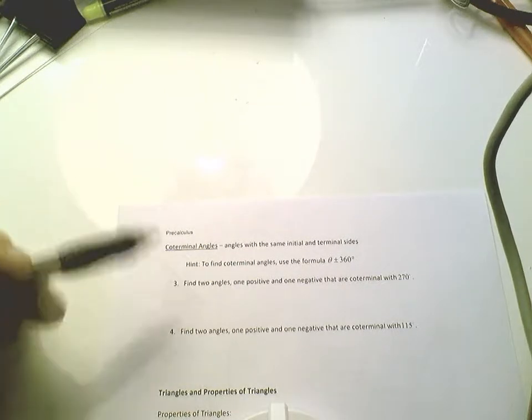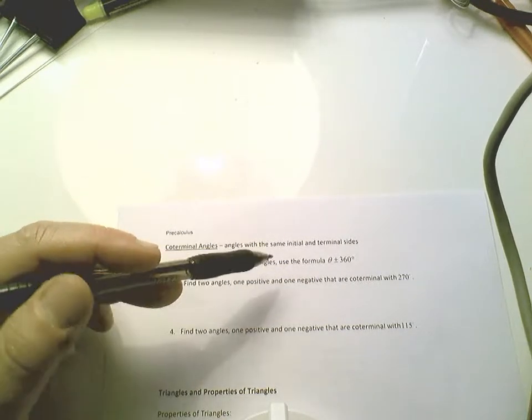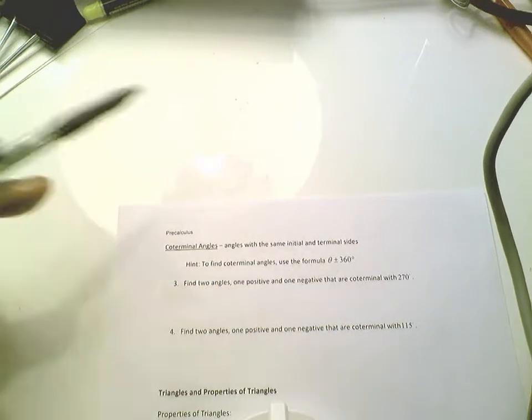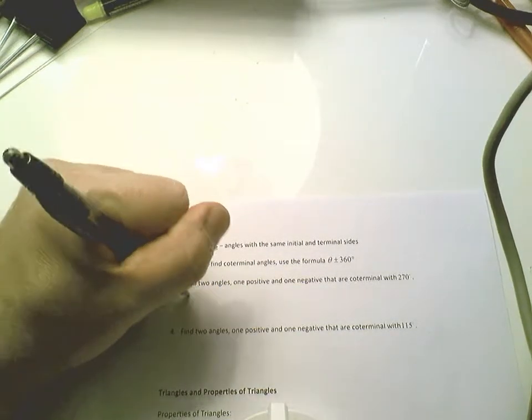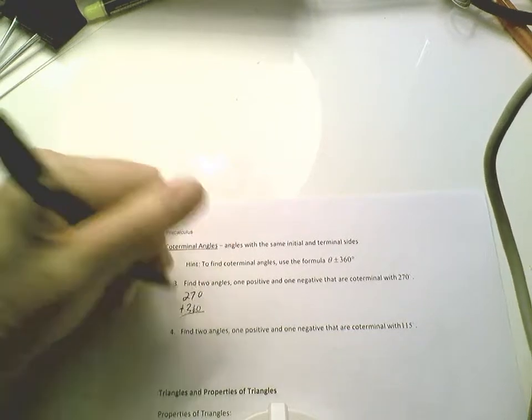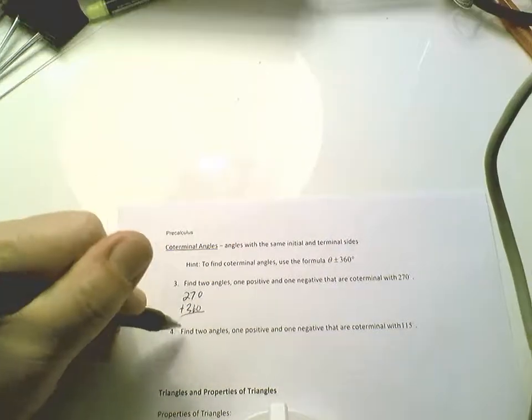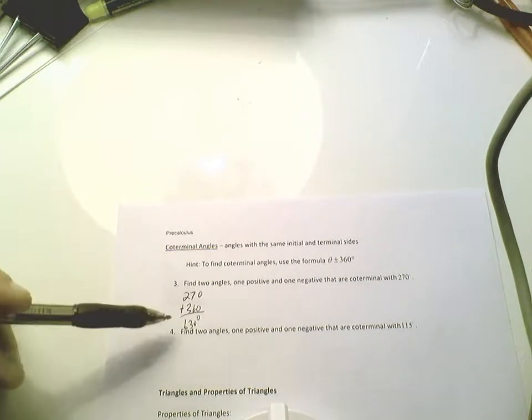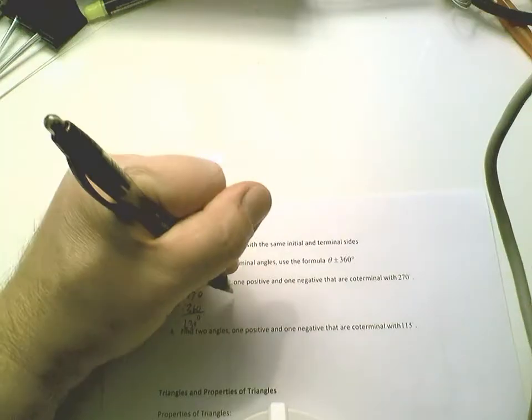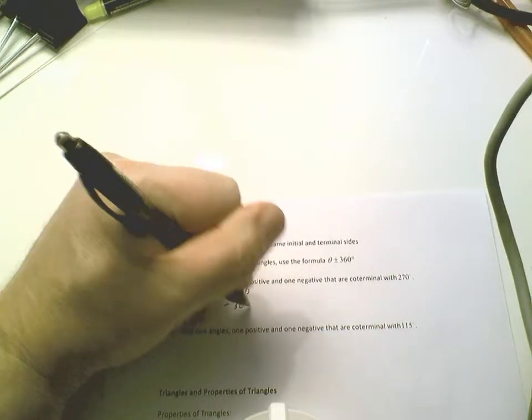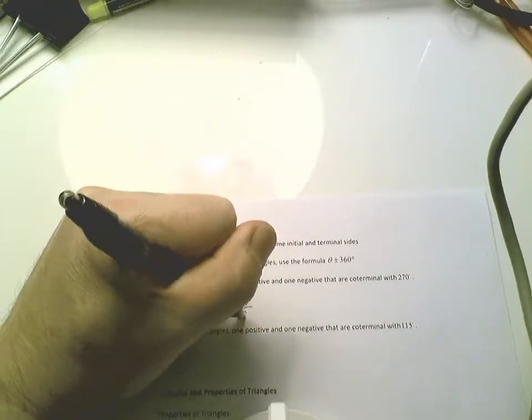So some quick examples. Find two angles, one positive, one negative, coterminal with 270. Well, all I got to do is do 270 plus 360. I'll get a 630 degree angle. That's another positive one. By the way, if I added another 360, I would have gotten 990. That's legit as being coterminal as well. A negative angle, what could I do? Well, I better go in the opposite direction since I'm already in positive angle territory. If I subtract 360, I get negative 90. So hopefully no surprises here.